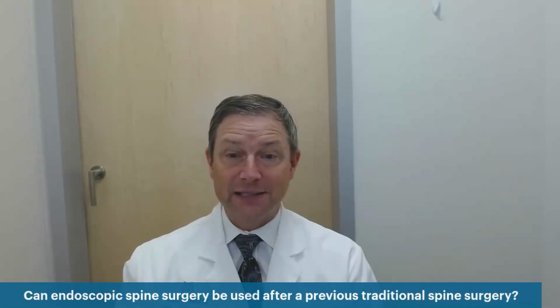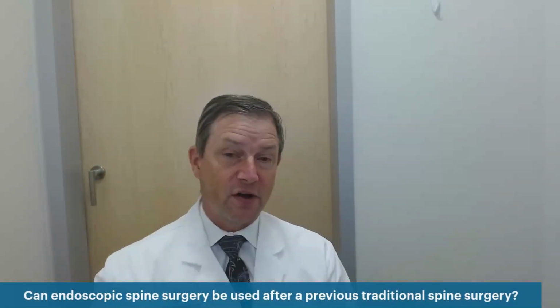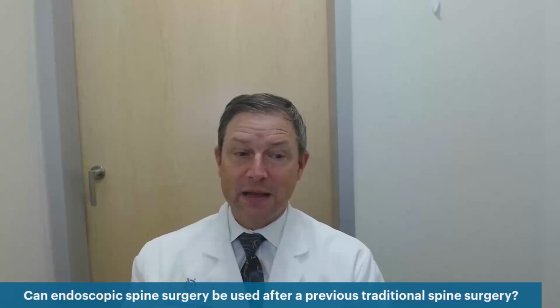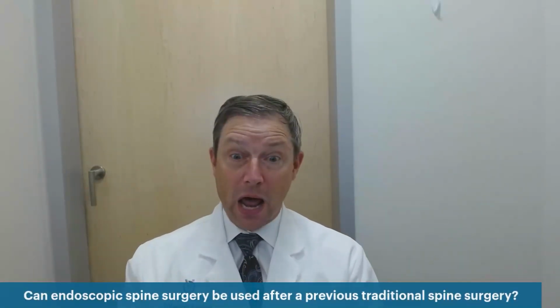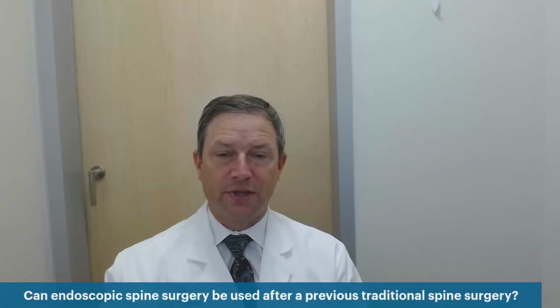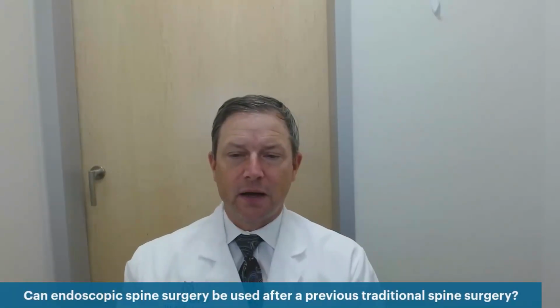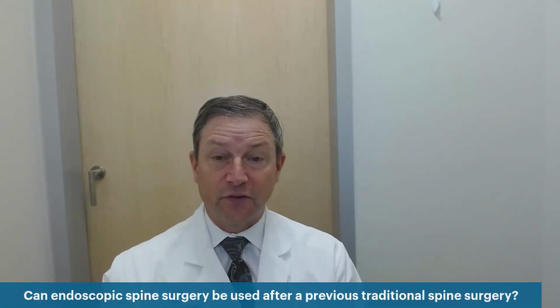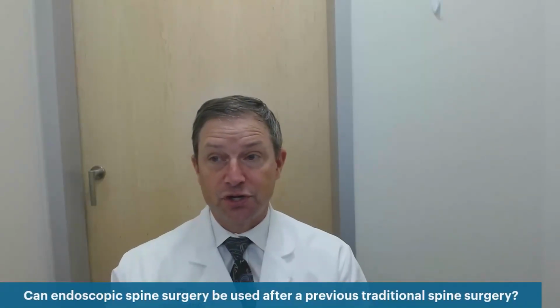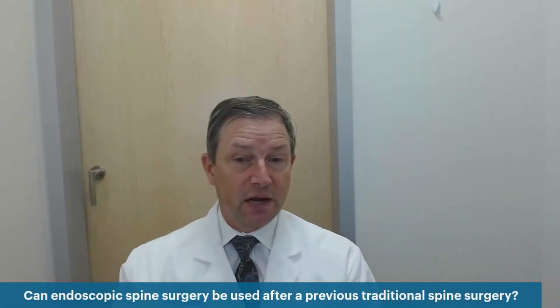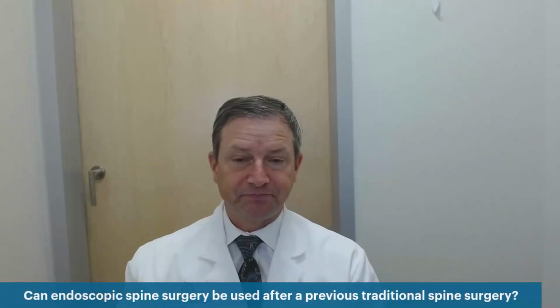I think that the endoscopic spine tools are very good at differentiating those and being able to very slickly get in there without creating a lot more scar with an open procedure, and safely differentiate between the scar and the recurrent disc and the nerve roots, which is what you want to do. So I do love to use it in some revision type surgeries, yes.